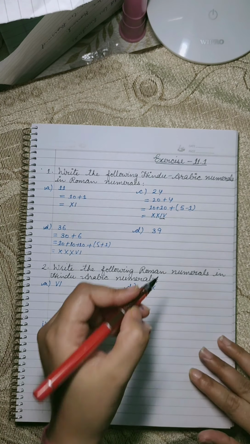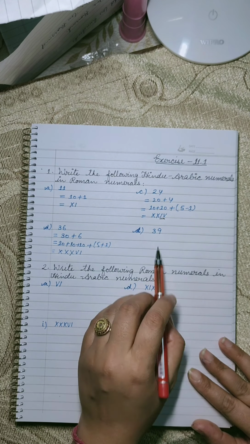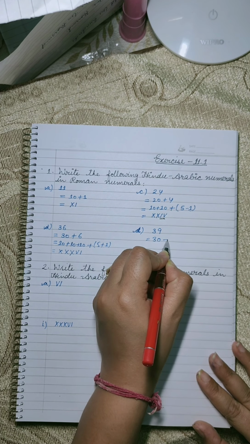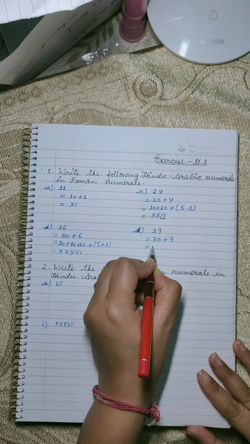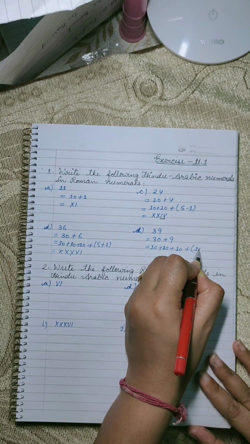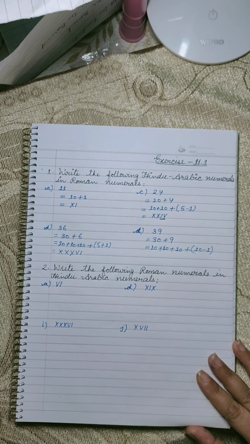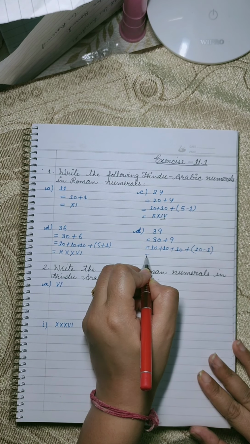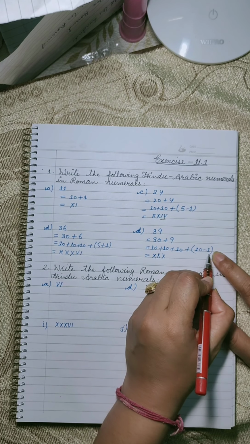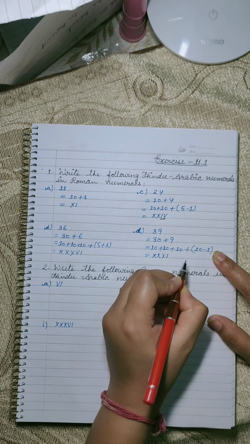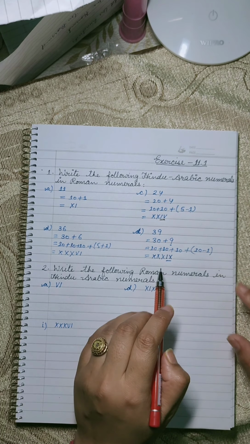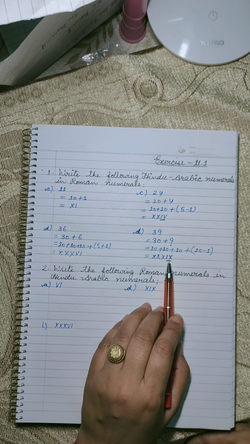Next is part number E. Last part 39. It can be written as 30 plus 9. 30 can be written as 10 plus 10 plus 10, and 9 can be written as 10 minus 1, as there is no Roman numeral for 9. 10 के लिए X, and it is minus concept, means smaller Roman numeral will lie left side to the larger Roman numeral. It is 9. Clear? 39 is equal to XXXIX.